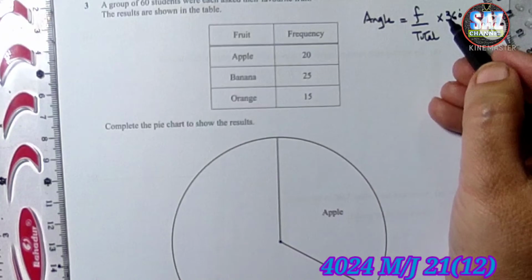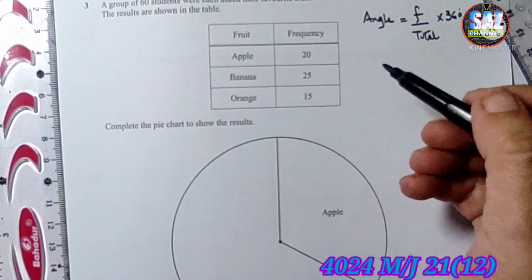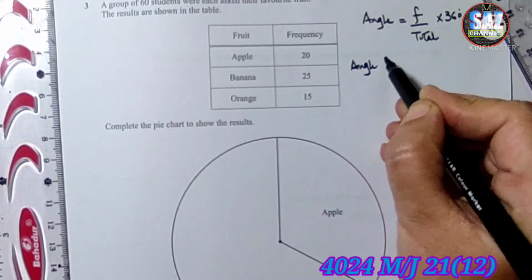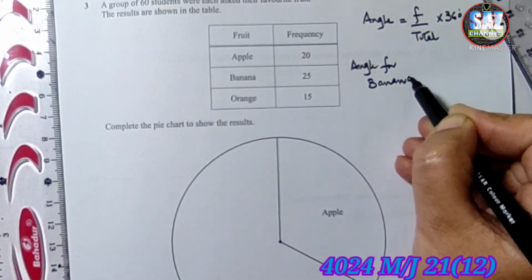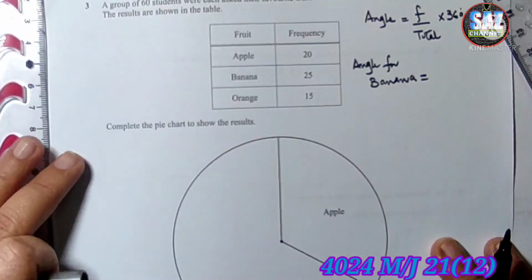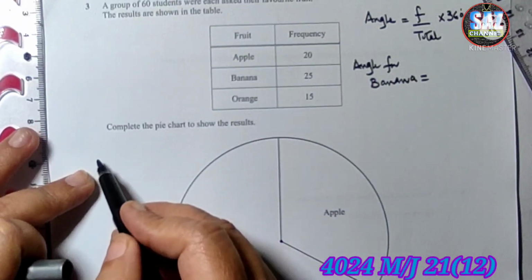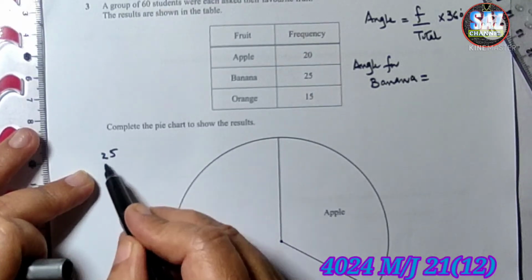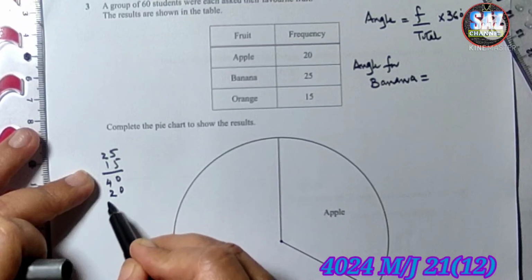Now for apple, the angle has already been drawn for you, and now we have to find the angle for banana. Angle for banana will be equal to frequency over total, but we do not know the total. As this is paper 1, we have to perform the working mentally. 25 plus 15: 5 and 5 is 10, 40 and 20 is 60.